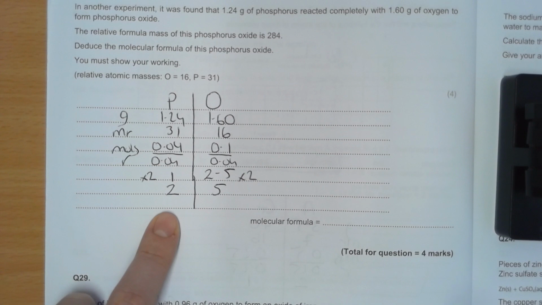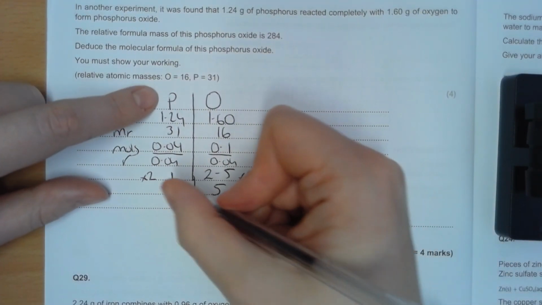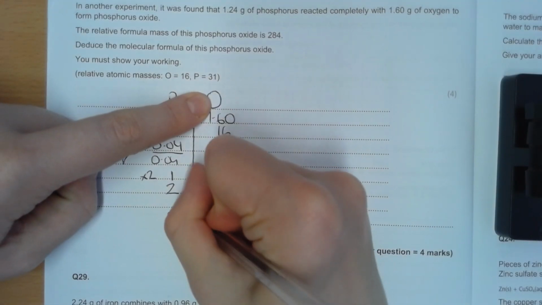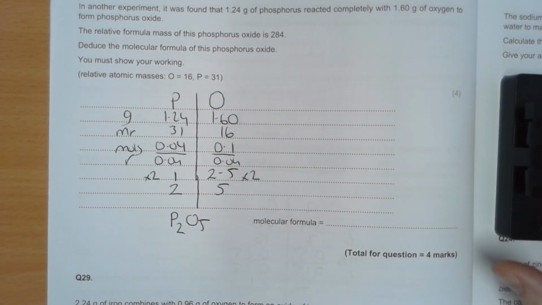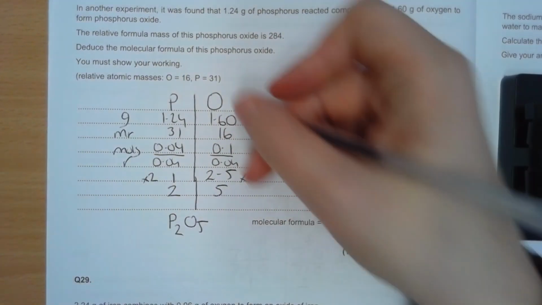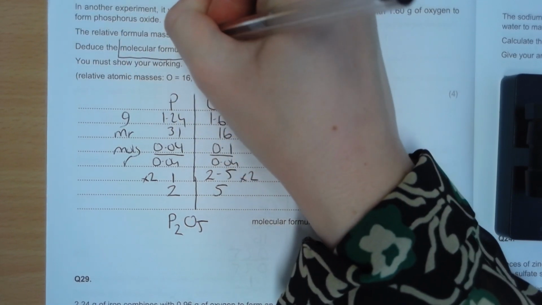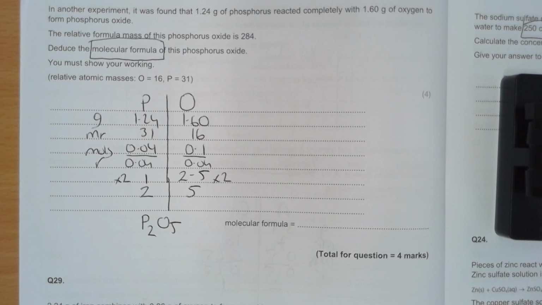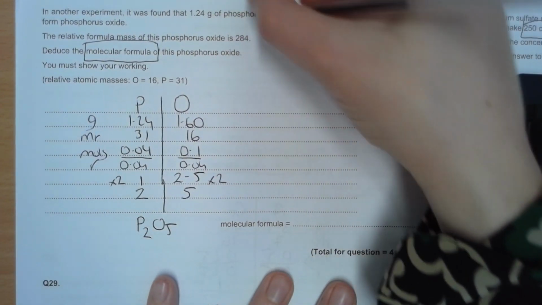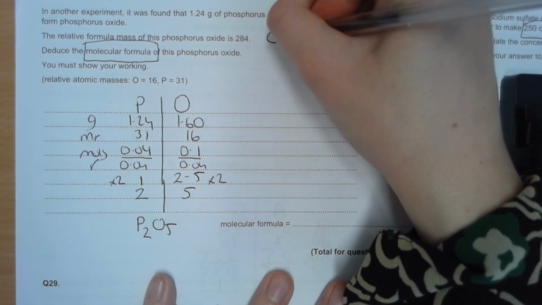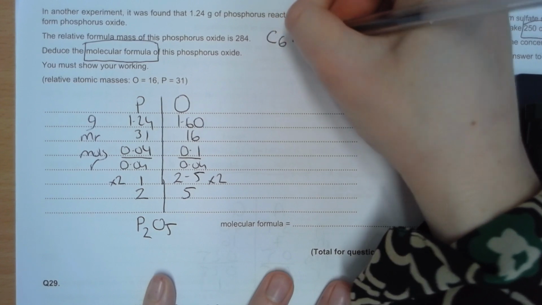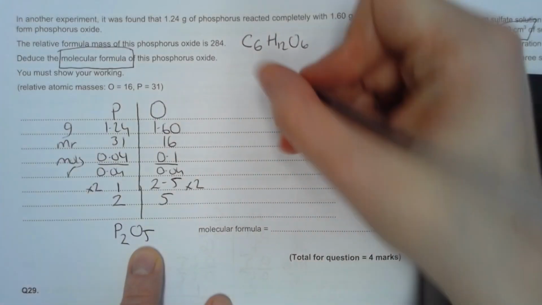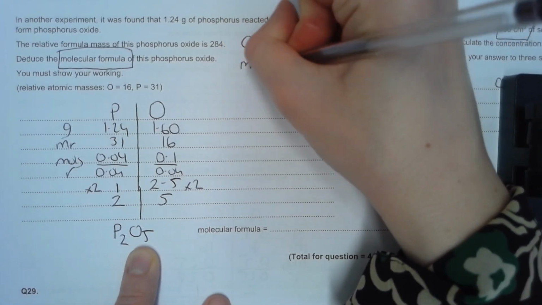So my ratio is 2 is to 5, and that means my empirical formula is P2O5. That is my empirical formula. But in this case, you were asked for the molecular formula. And just to show you the difference, the empirical formula is the simplest whole number ratio. So just say I had a formula like this, C6H12O6, glucose.